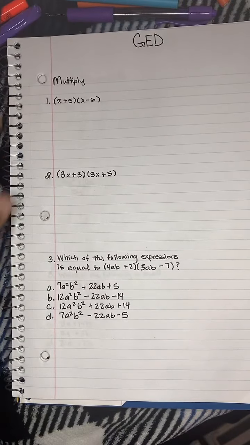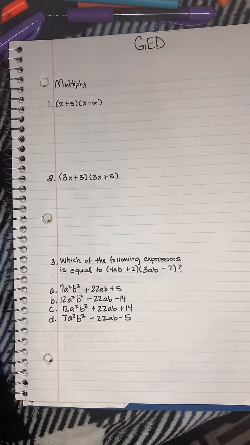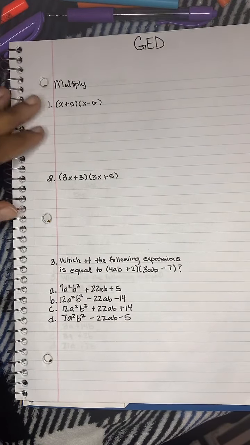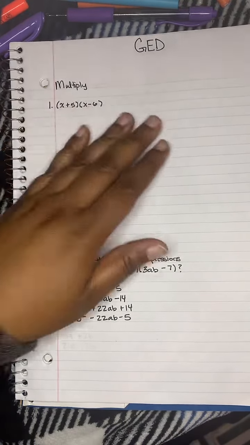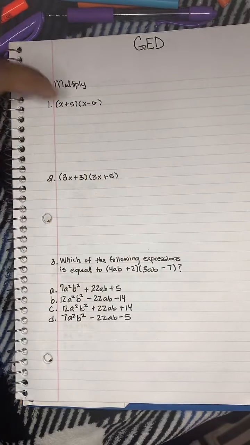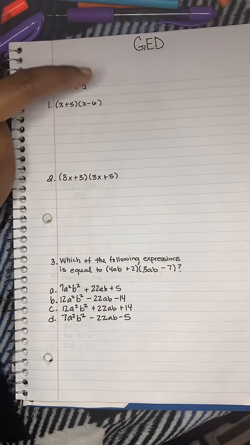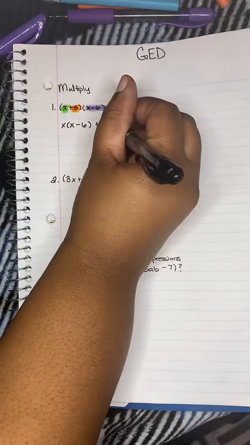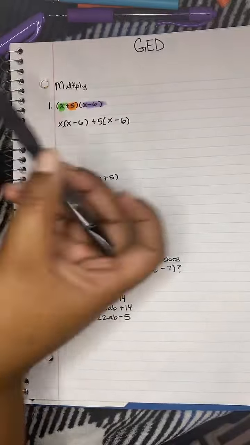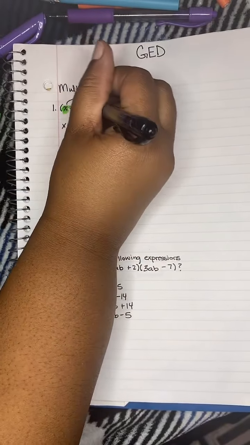So right then and there, I know 100% that A and B are out because we're not adding, we're multiplying. Okay, so then we have a 1 right here. And remember, whenever you multiply variables, which just means the letters, you add the exponents. So we get P, 1 plus 2 is to the third.